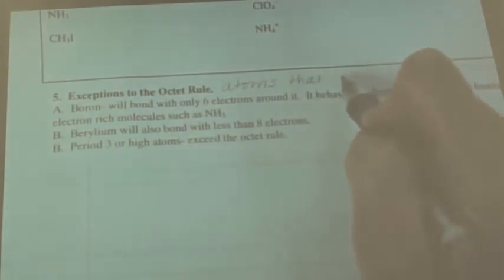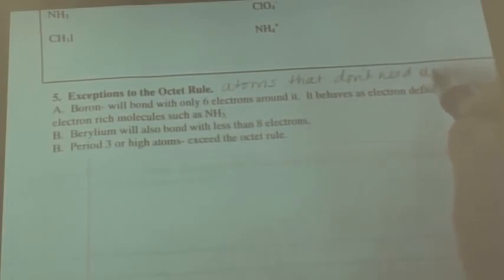rule. Wouldn't it be great if everything worked out perfectly every time? It doesn't. So here are some atoms that don't need an octet. They can either do with too few or with more than 8.